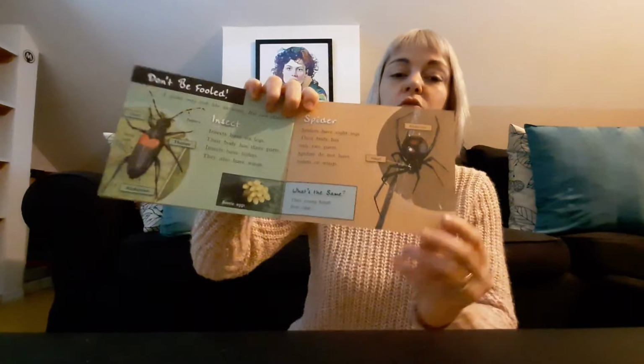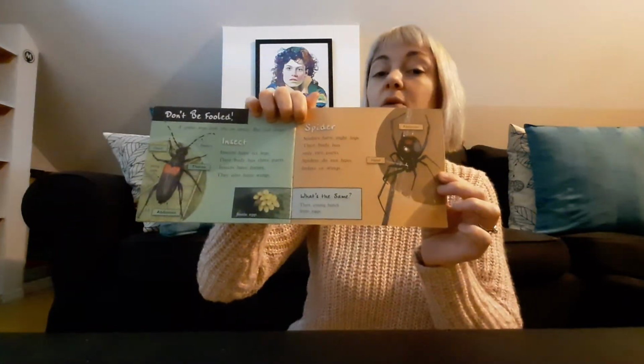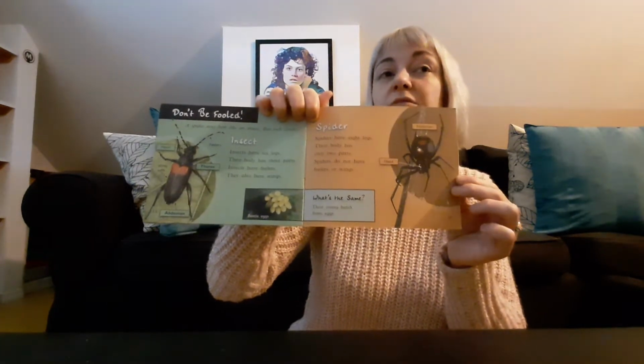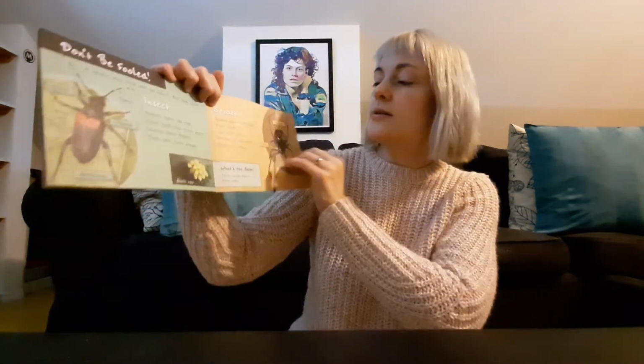How many legs does an insect have? Most insects have 6 legs, right? And here we see some beetle eggs in this picture. Now over here we see a spider. Does anyone know what kind of spider that is? That is a black widow, and they are poisonous. So if you see one of those, don't go near it.